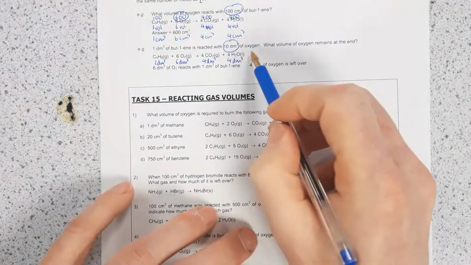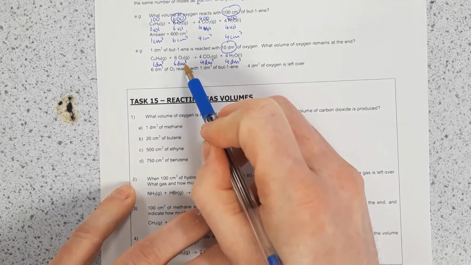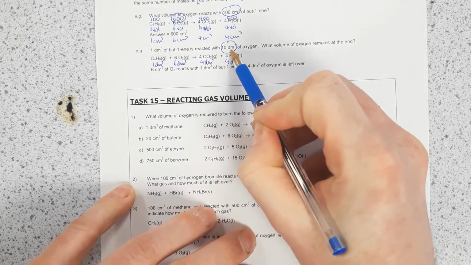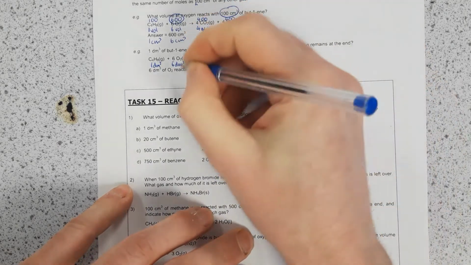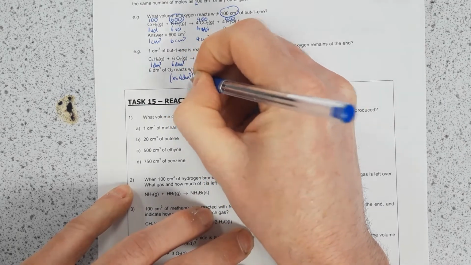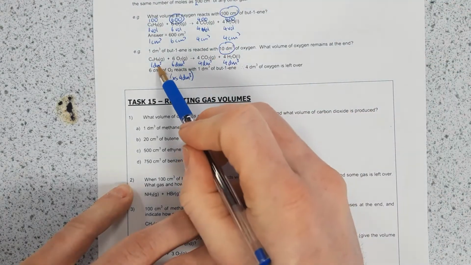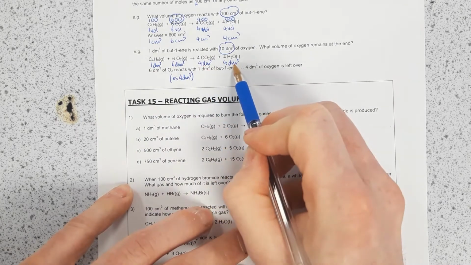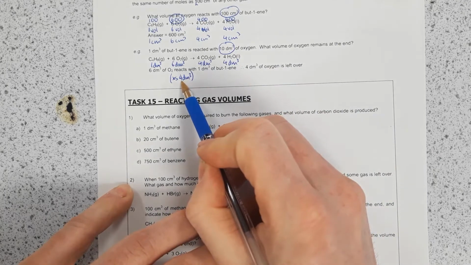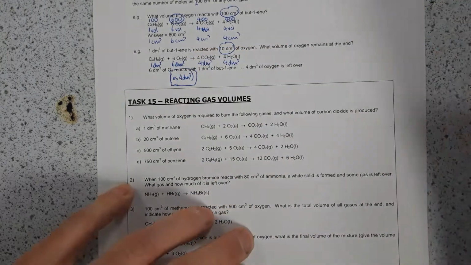So here's the little trick. 1 was only needed to react with 6. We only needed 6 decimeters cubed of oxygen. But look at the question, you've put in 10 decimeters cubed. The word there is an excess. So you can see that we've got this excess of 4 decimeters cubed of oxygen. So we've put in 10, but we only needed 6. So the first thing I did, I said 1 will react with 6 to make 4 and 4. Then the question says we've put in 10. Oh, hang on a minute, that's 4 decimeters cubed too many. What volume of oxygen remains at the end? 4.